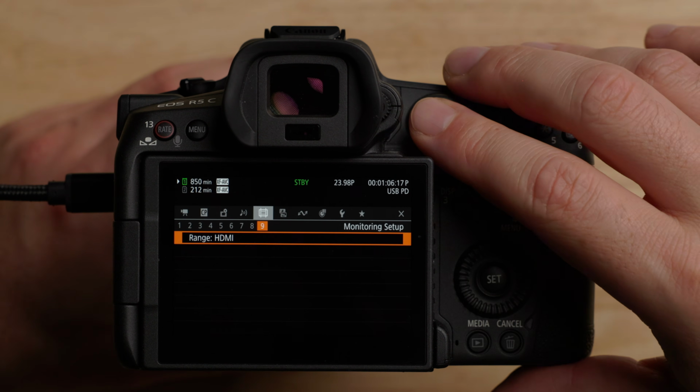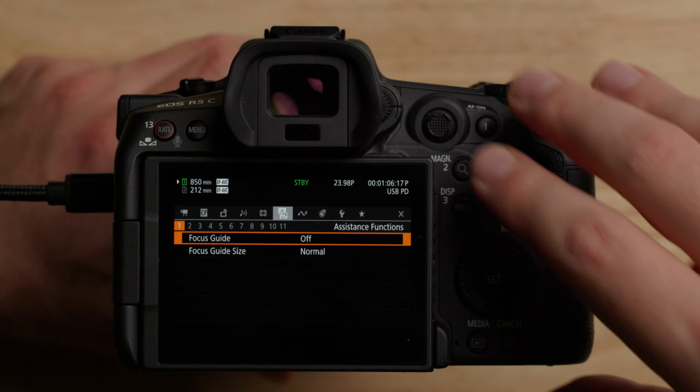All right, so that wraps up the monitoring setup. Let's go into the assistant functions. Now, a lot of these functions in here, you can operate through the touchscreen, which I'll show you later because that's actually how I prefer to do that. But there's a lot of detailed settings in here that you have to set up initially in the menu system, and I want to show you where they all are.